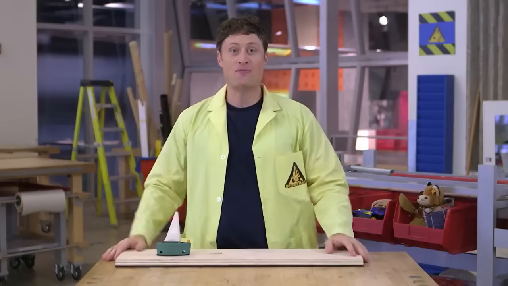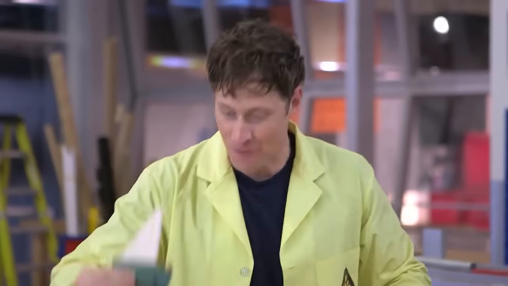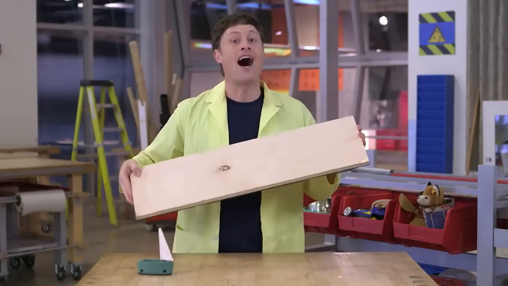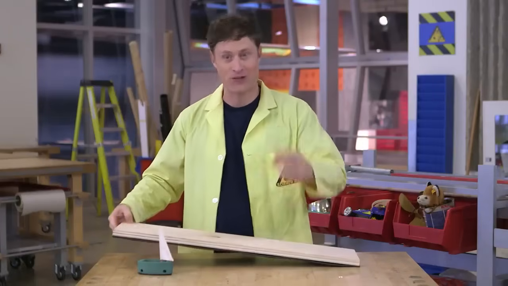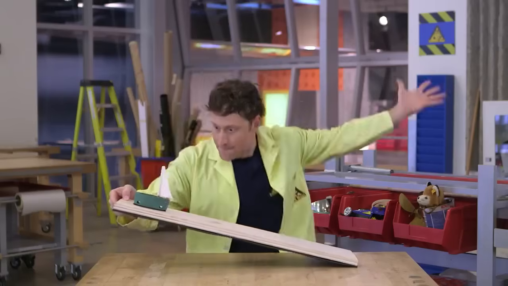Science. Here is an experiment you can do at home with friction. This is a toy boat. Yes, you guessed that right. And this is a wooden plank. Correct, that's 2 for 2. I put the boat on the ramp and watch what happens.